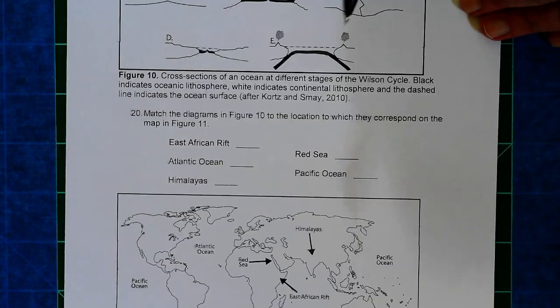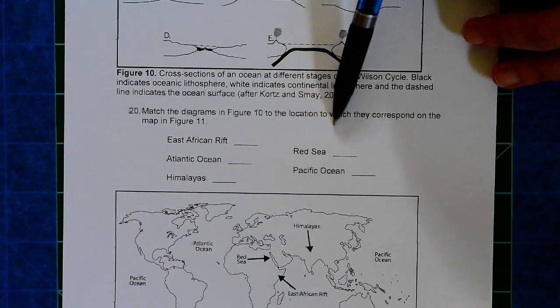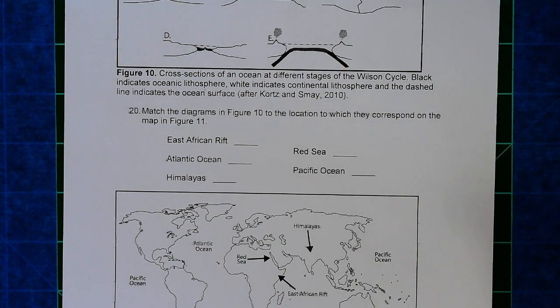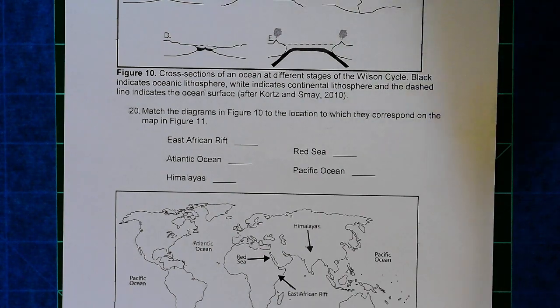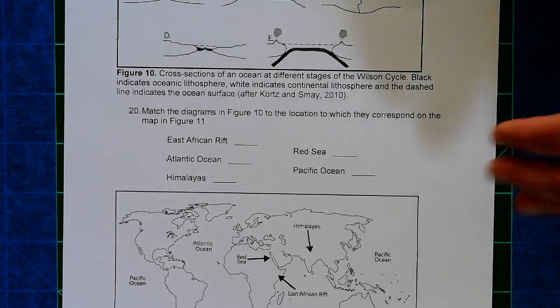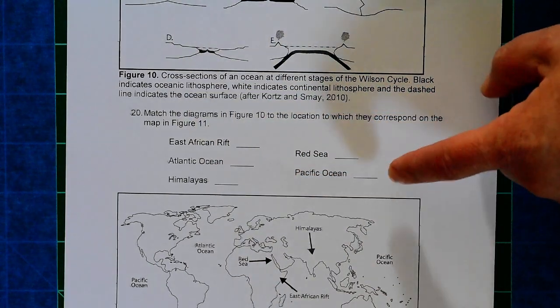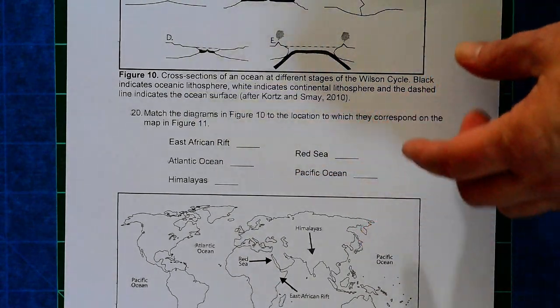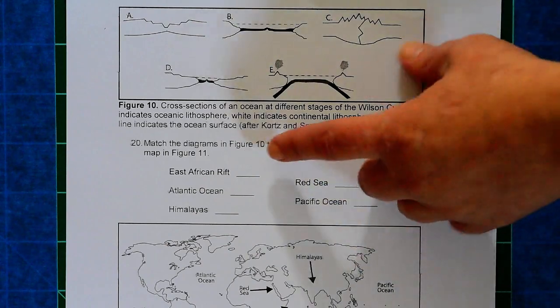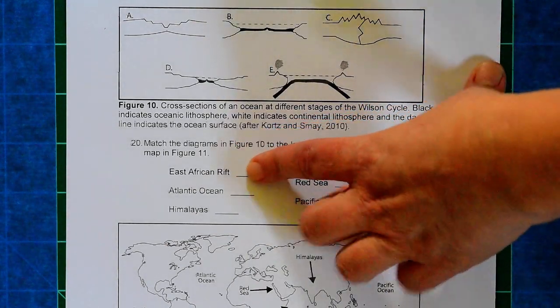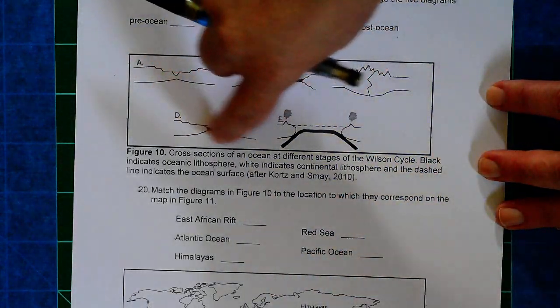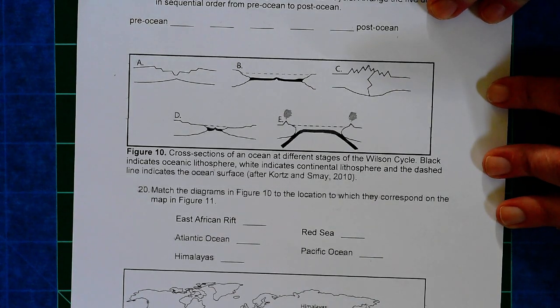Then down here, you're going to find me places on Earth today that correspond to each of those steps. Like, where do we have a rift today? Where do we have a narrow sea today? Where do we have a big ocean basin today? And you're going to put those in there, and you're going to be able to say, okay, let's have an obvious one. The East African rift is a rift. Well, which one of these diagrams represents a rift?